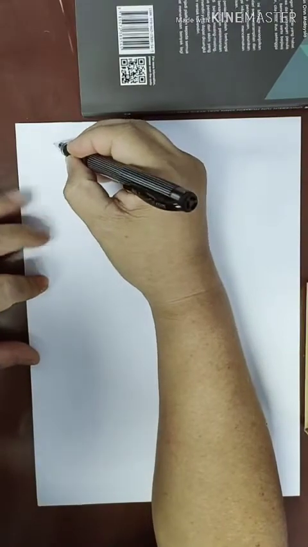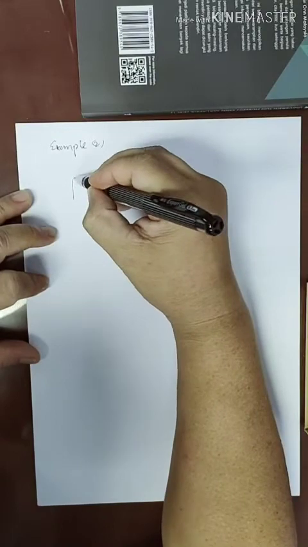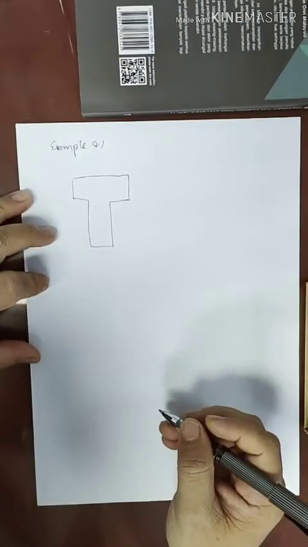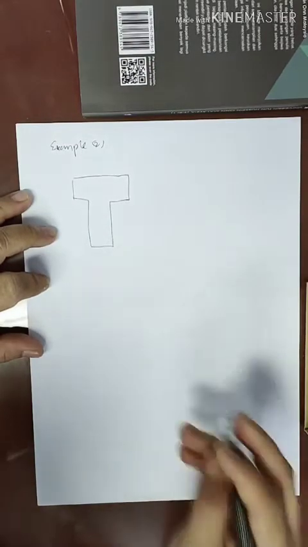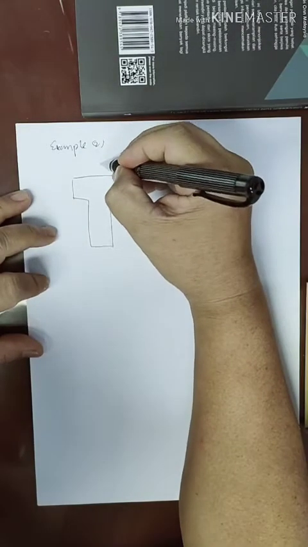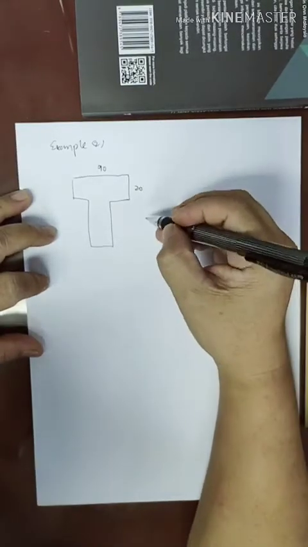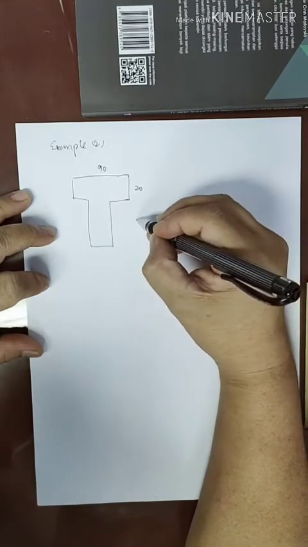For instance, example 2, we have a T-shape problem, with the dimensions of 90, here is 20, and the height here is 40.